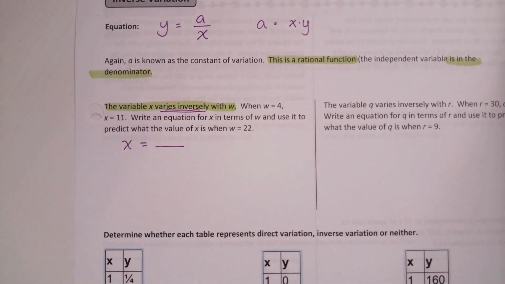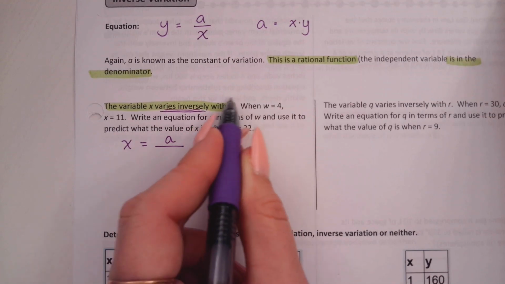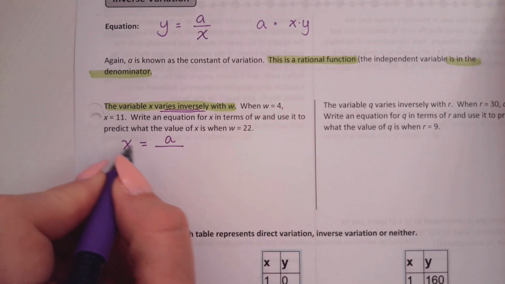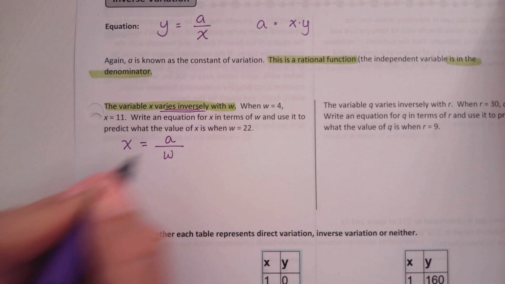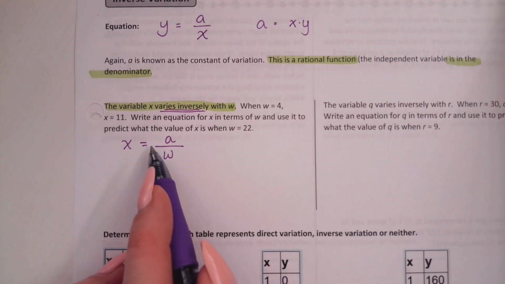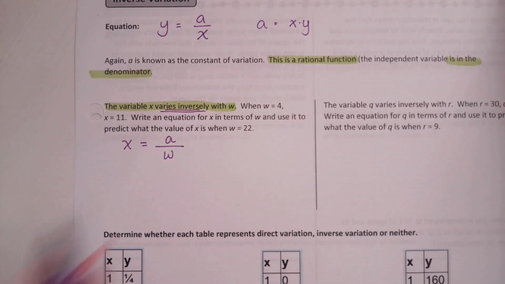And then I know varies inversely means I'm going to get a fraction. On top is going to be our constant of variation. On bottom is going to be the variable that we're given second. So x varies inversely with w would be written like this. X equals a over w.